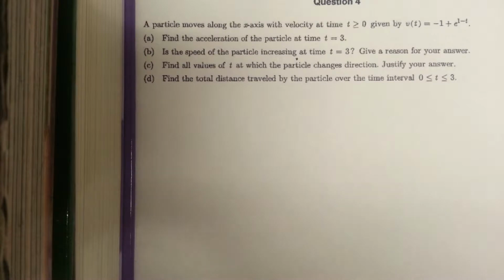A particle, so this is a particle problem. A particle moves along the x-axis with velocity at time t greater than or equal to 0 given by this velocity right here. Part A says we need to find the acceleration of the particle at time t equals 3. You need to know that acceleration is the derivative of the velocity.